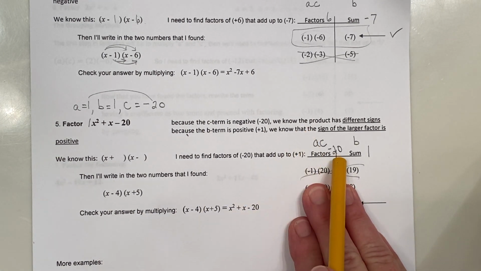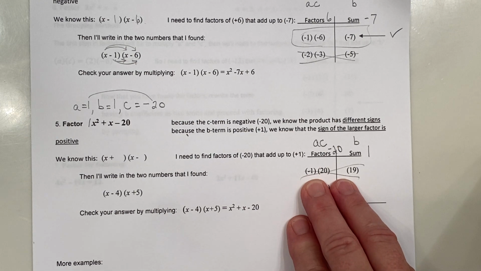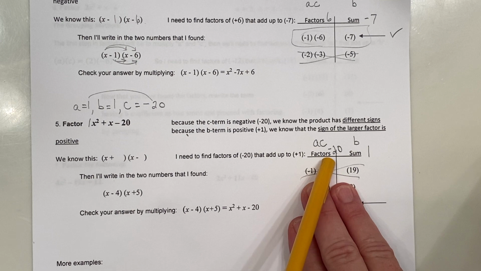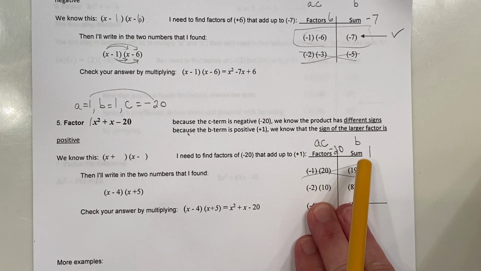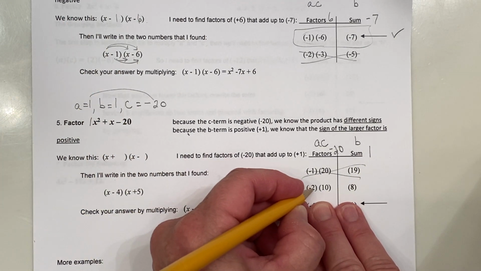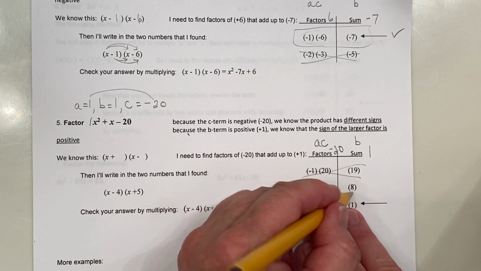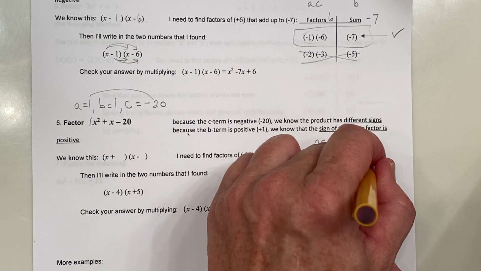The next number that divides into 20, remember I'm kind of disregarding the negative right now. I'll adjust with that later. 2 divides into 20 10 times, so think about the factors 2 and 10. Which one should we make negative so that when we add, we get a positive answer because we want a positive 1? Well, the smaller number needs to be made negative. When you add these two numbers together, you get 8. But 8 is not what we're looking for. Remember, we want number 1.